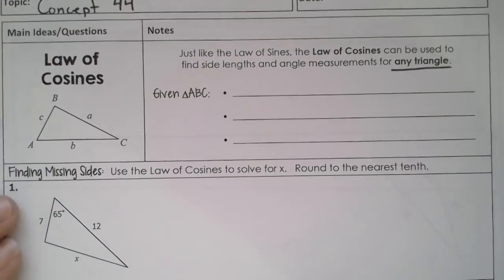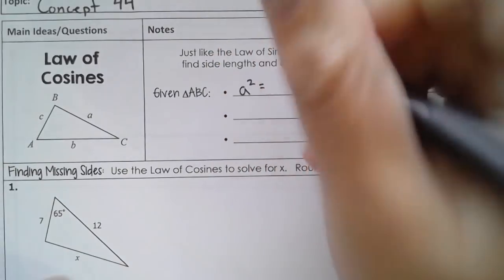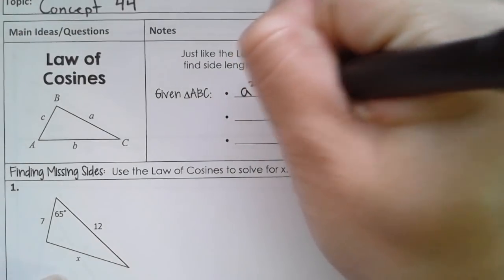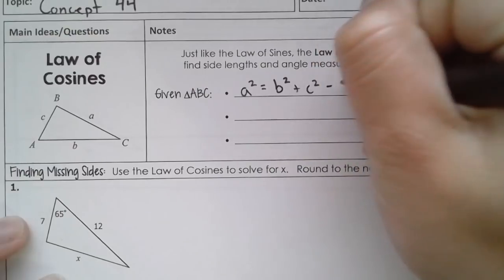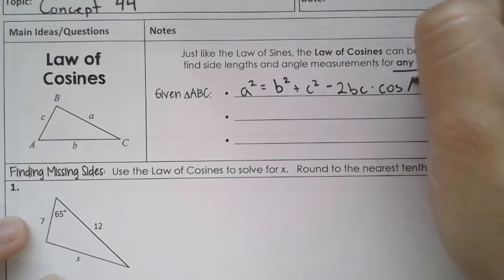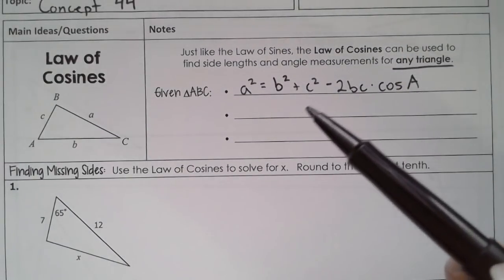Given triangle ABC, you have a squared, being one side, is equal to b squared plus c squared minus 2bc times the cosine of A. I know it seems long, but there's a very easy way to remember it.